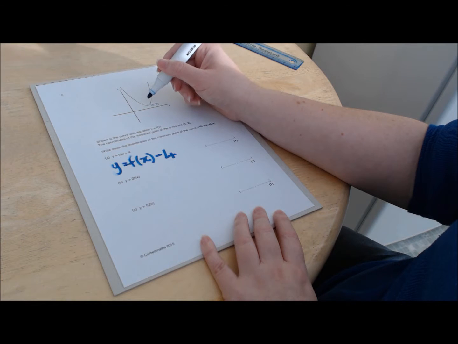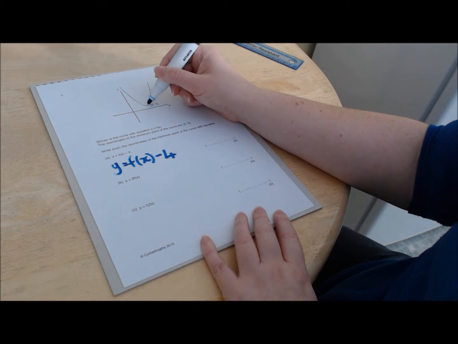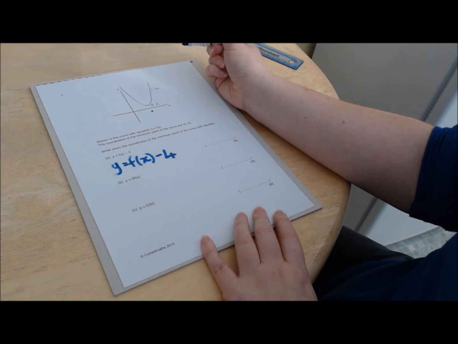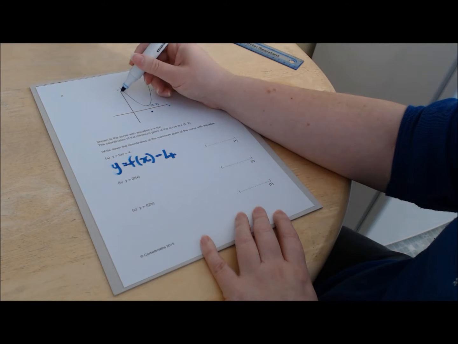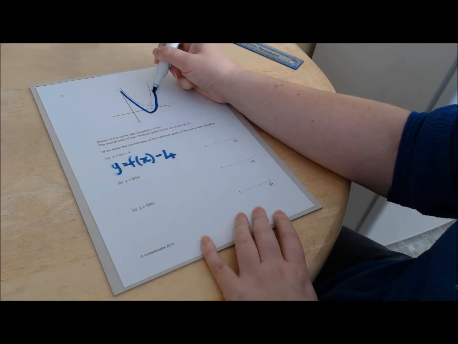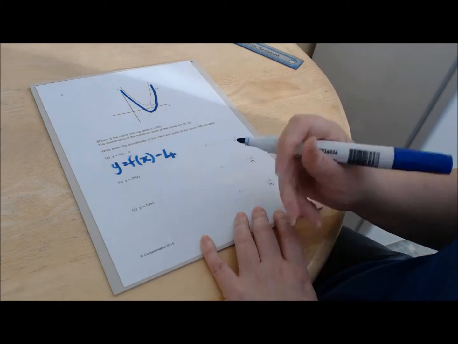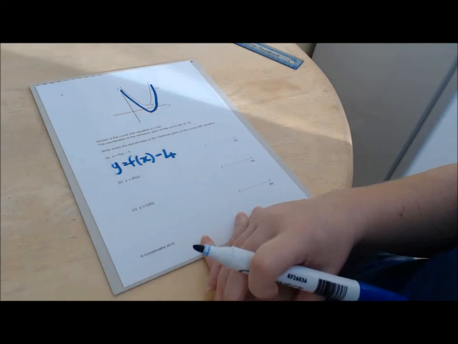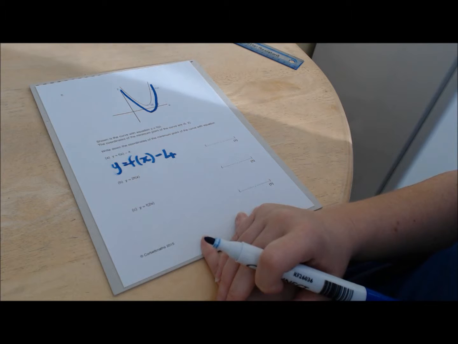Okay, so at the moment in the y direction it's 2. So if it goes down by 4, it's going to end up with the bottom of the curve is going to be here at minus 2. So it's basically going to be exactly the same shape. Sorry, I'm not very good at drawing it, but we've just moved it down. The whole graph has moved down 4 points.